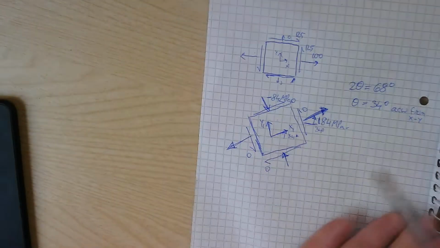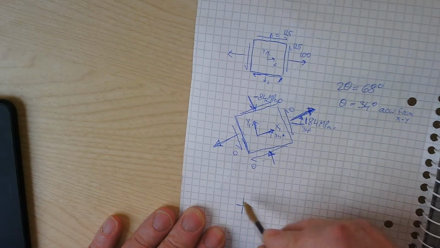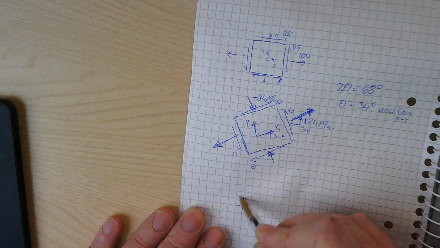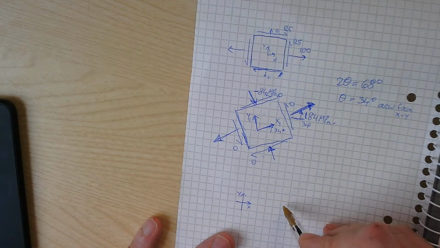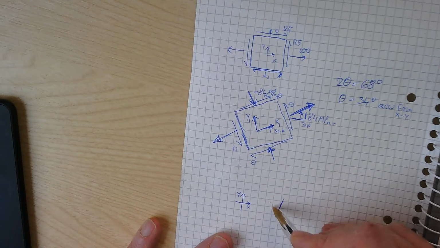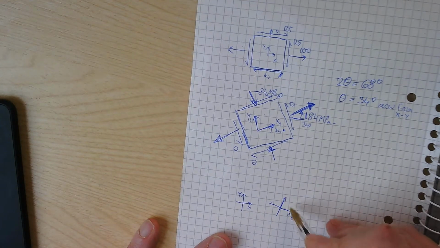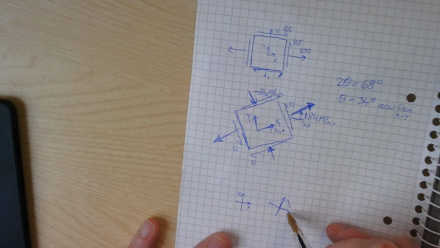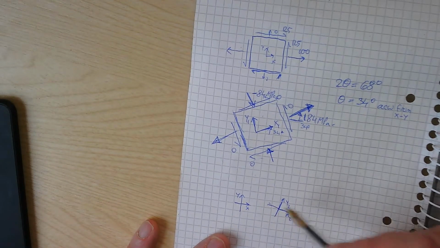So there would be some other orientation somewhere else. If this is your original XY coordinate system, if you had a coordinate system that was 11 degrees clockwise to that, like this, call that X2, Y2. So this is 11 degrees clockwise from your original XY coordinate system.